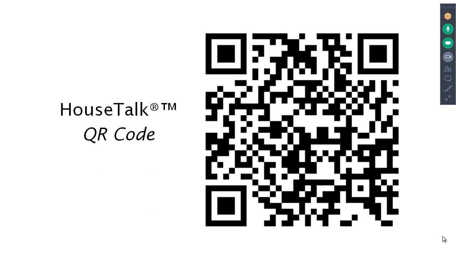When you hold your smartphone over it and take a picture of it, it automatically leads the person who took the picture on the phone to a website. And many businesses use QR codes to lead traffic to sites.